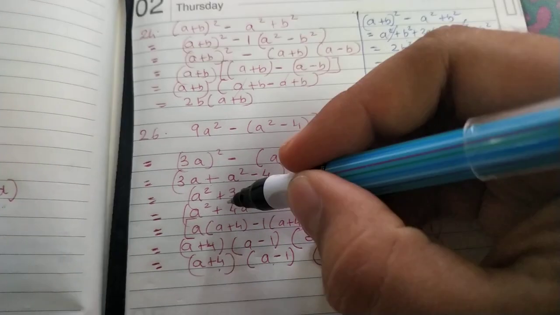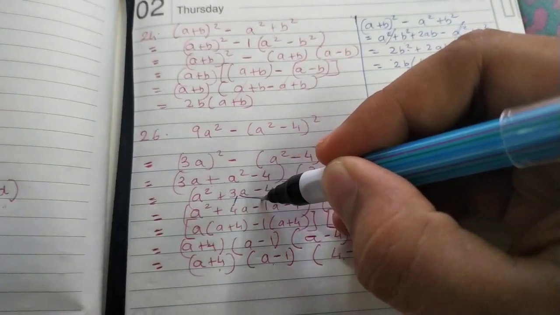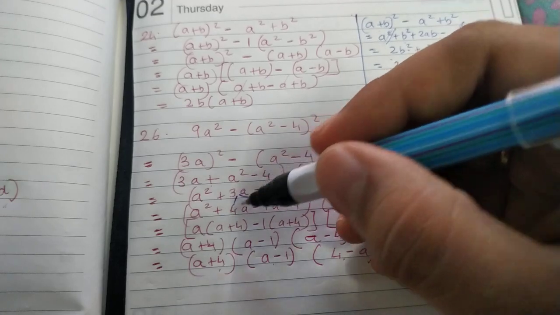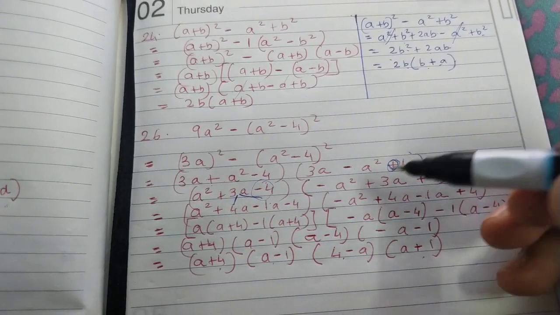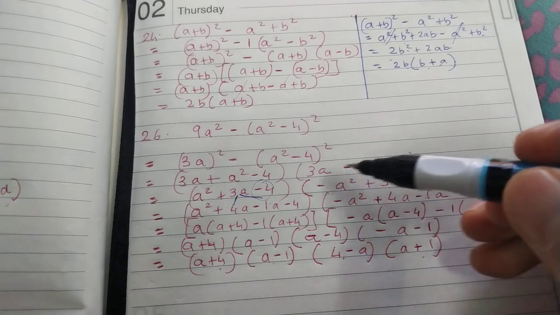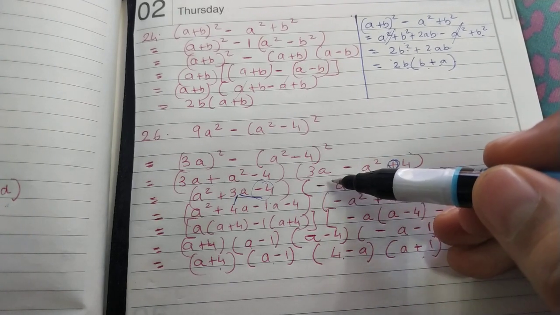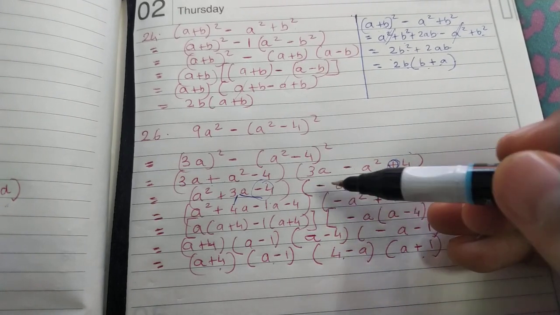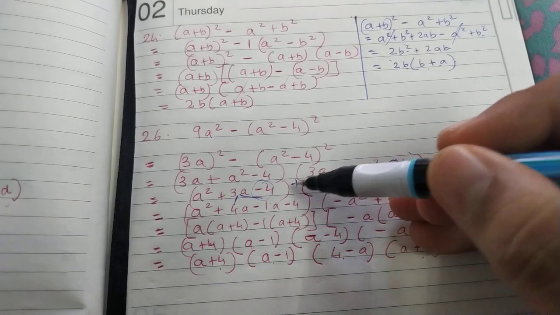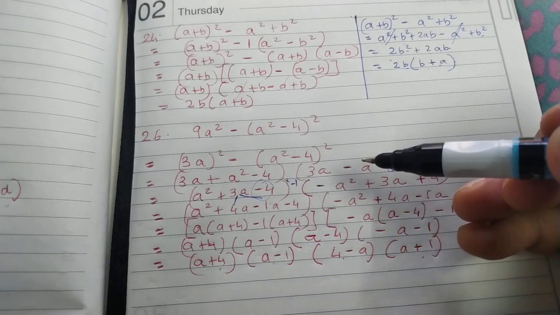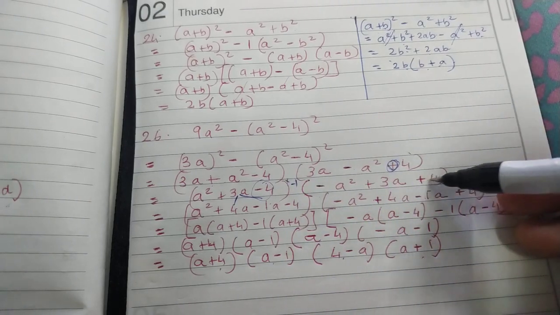So 3a was split into 4a and minus 1a because 4 minus 1 is 3, and 4 into minus 1 is minus 4. Similarly here, now usually when you see minus sign inside the bracket in the first term itself, we take out minus 1 common. It's a multiplication here, don't forget that, and all the signs inside change.